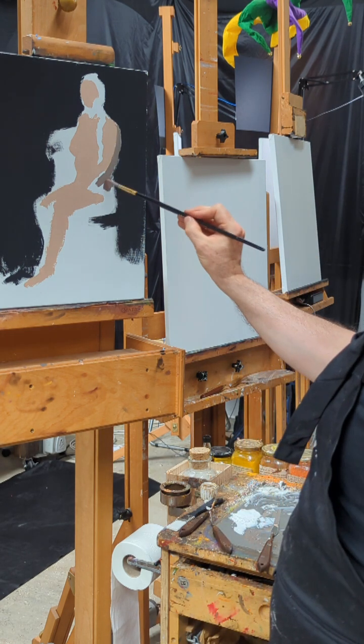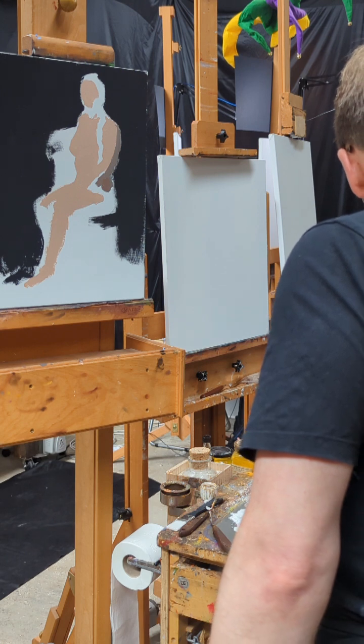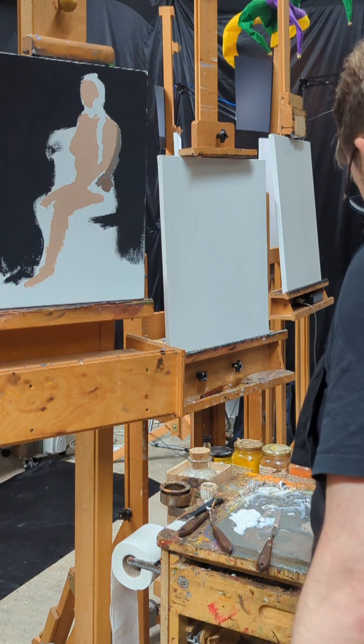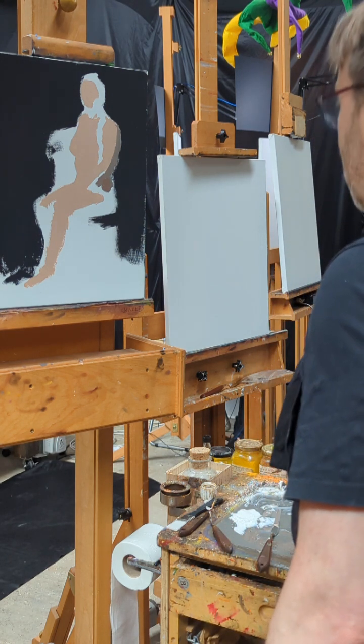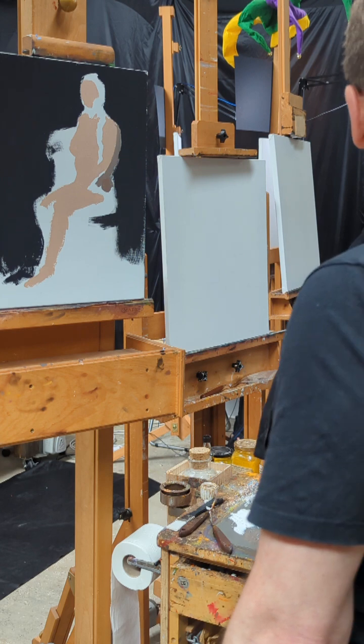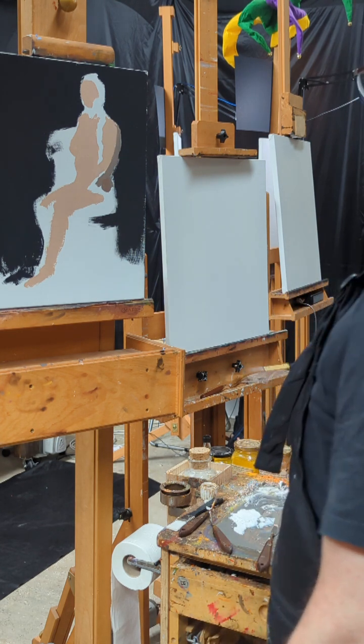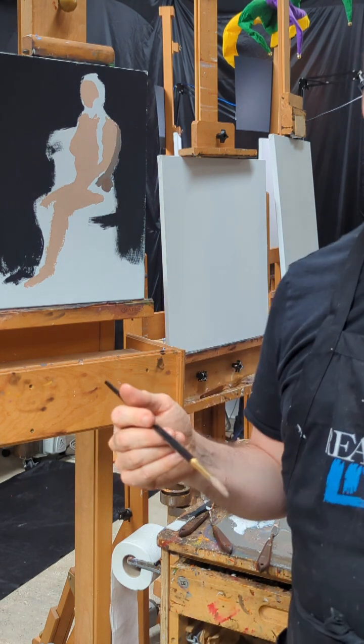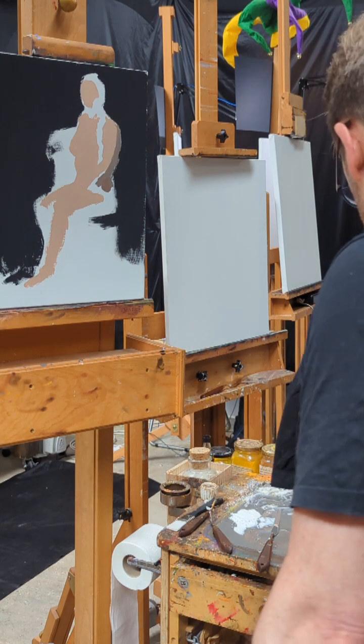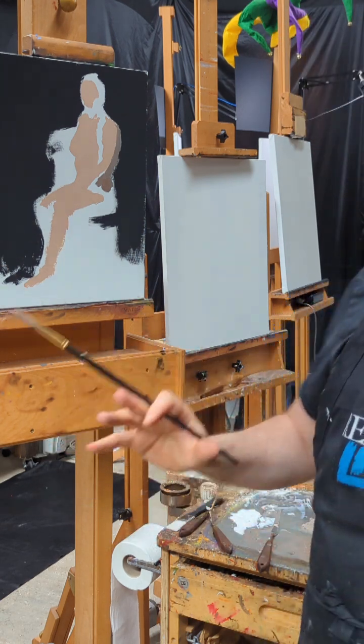When you chose that shadow tone, what made you choose that exact one? Because the shadows probably change all over the body, but why did you choose that particular one? That mid-tone? It's an average. I'm trying to get an average over the whole thing.